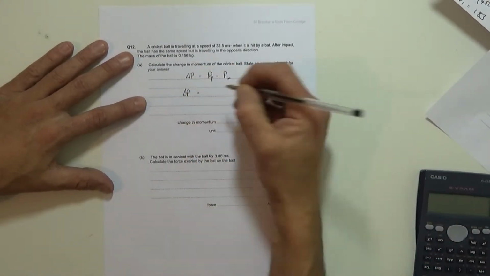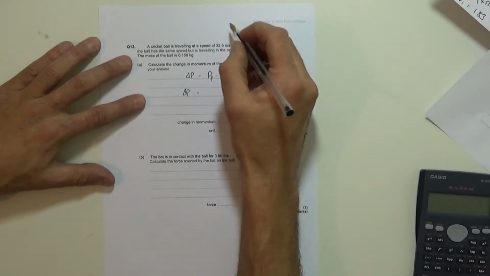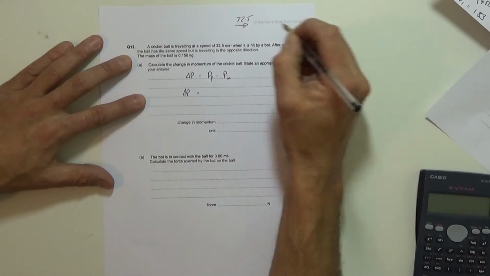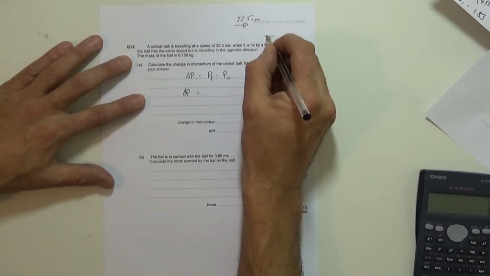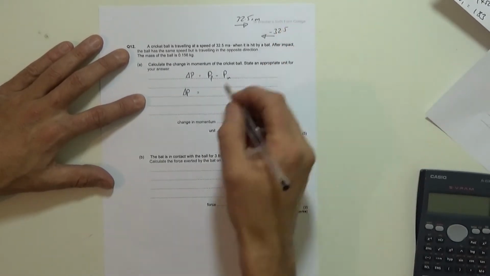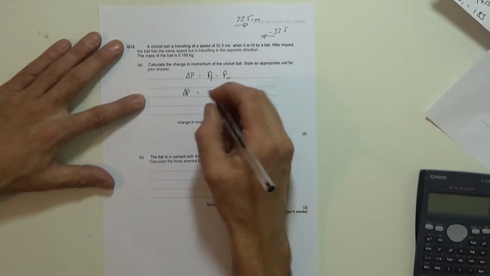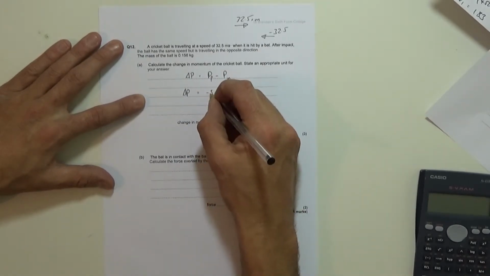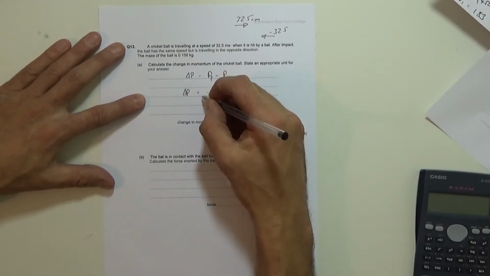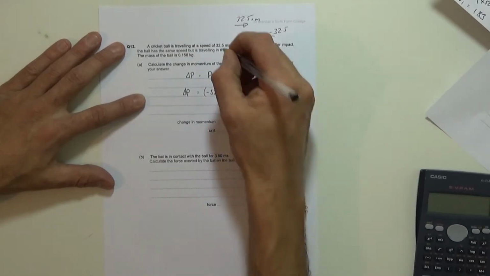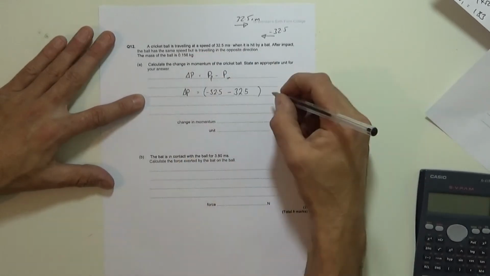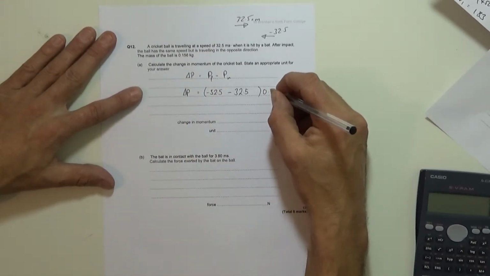So delta P is going to be the final. So it started off going, let's say that's the positive direction, at 32.5 times the mass. And afterwards it's going at the same speed but in the opposite direction. So that's going to be minus 32.5. So we want final momentum, minus 32.5 times the mass. I'm going to factorise and take the mass outside, minus the initial, which is 32.5. Both of these, of course, are times the mass. It just makes it easier if you factorise and take it outside.